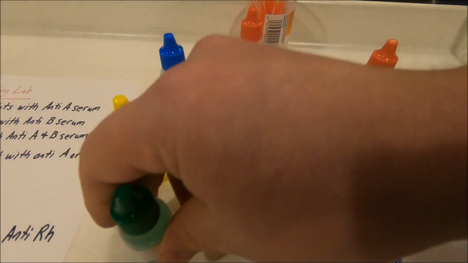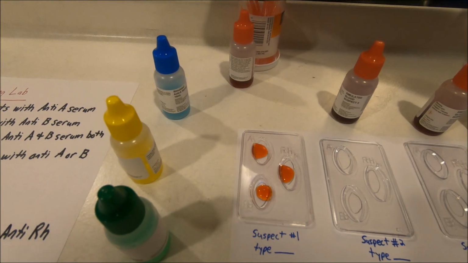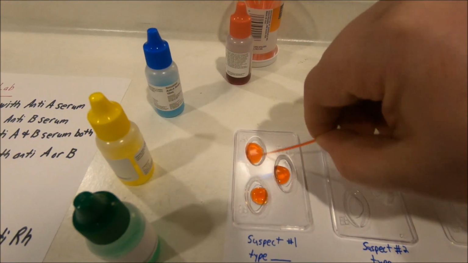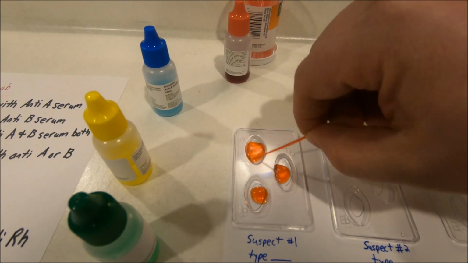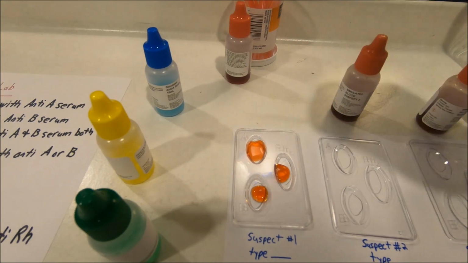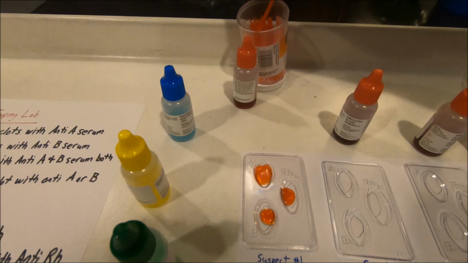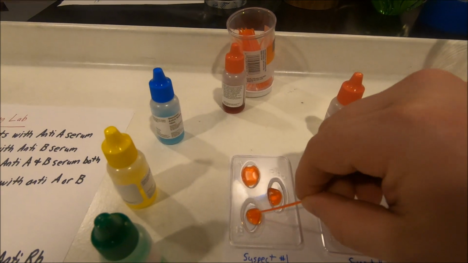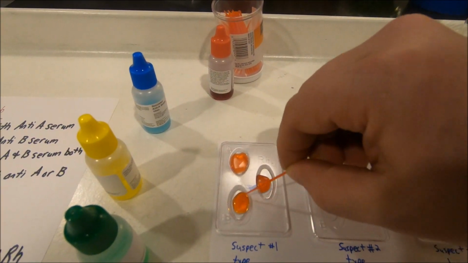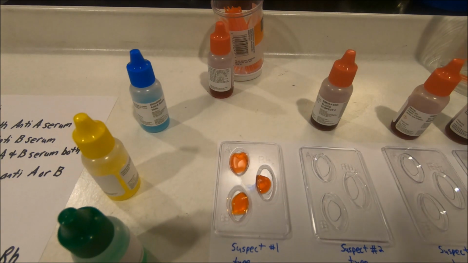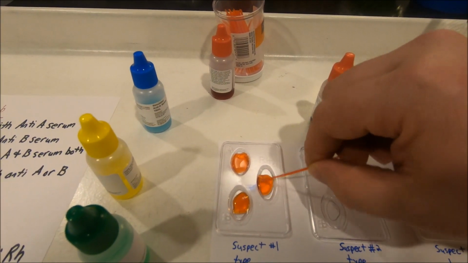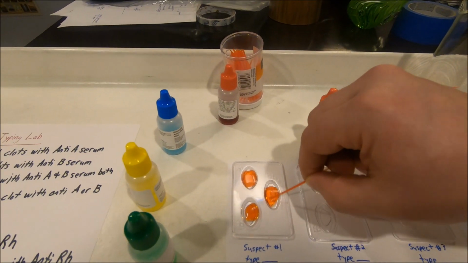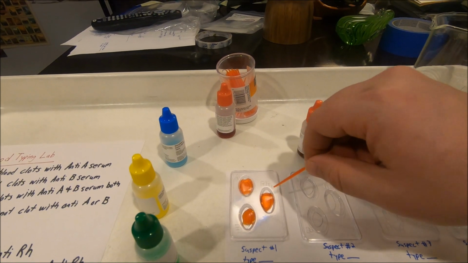Our stirring then is going to take place, and our goal is to see clotting. It tells us that we want to stir for about 30 seconds. After we've stirred, we're going to wait about a minute or two before we check our results. We'll be right back. We're going to fill the other trays and then look at our results.